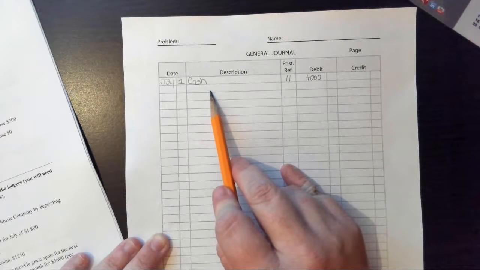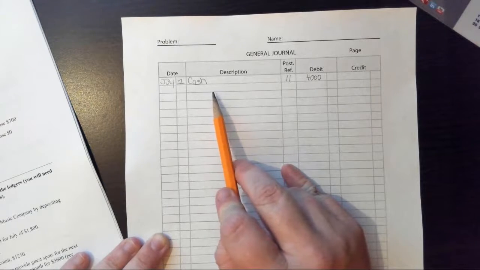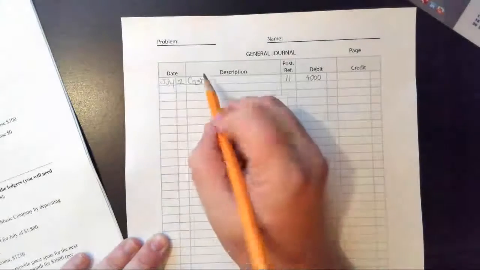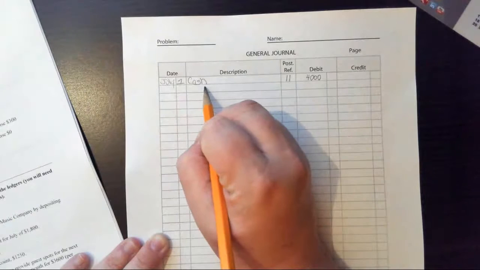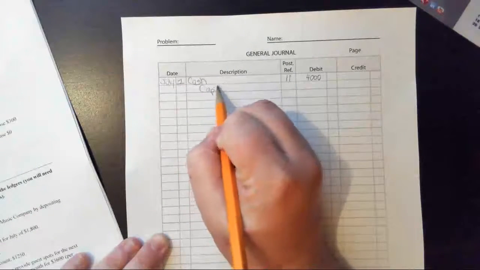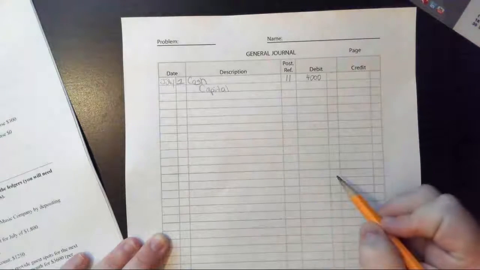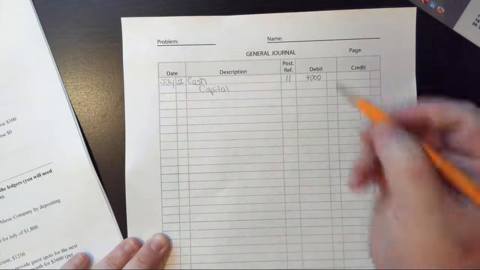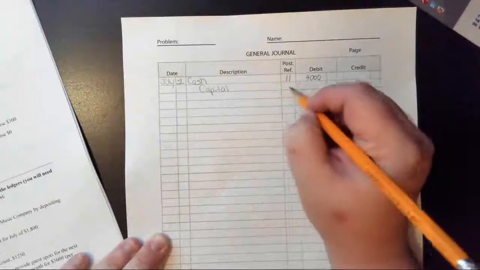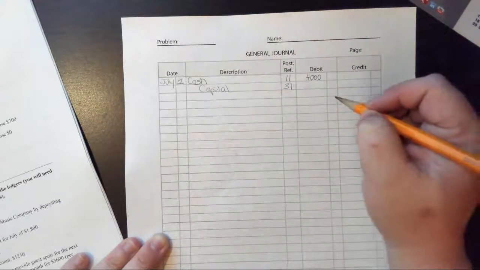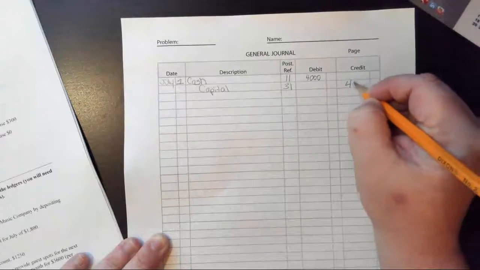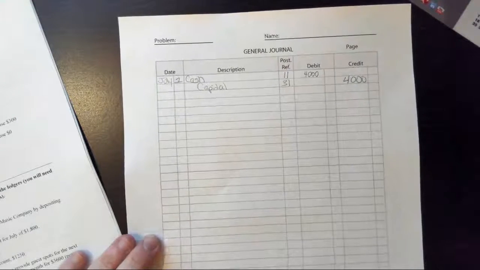And then why did we receive this cash? Because the owner put it in, and we associate that with capital. So we're going to indent just a little bit. Write in the account capital. Put in the account number, which is 31. And we're going to credit this account for $4,000.